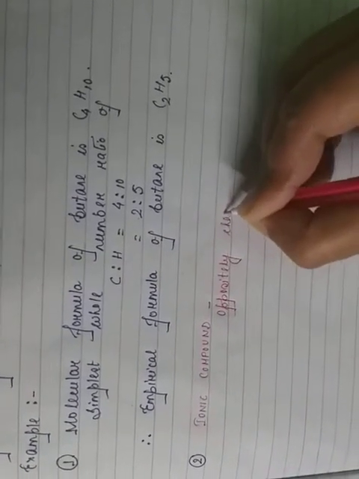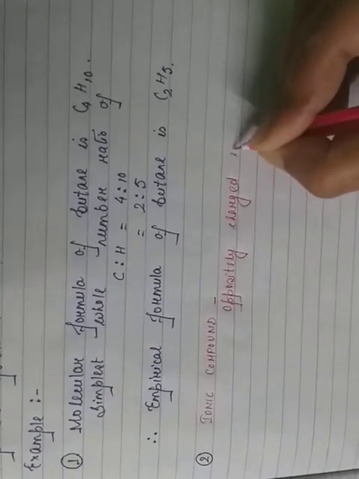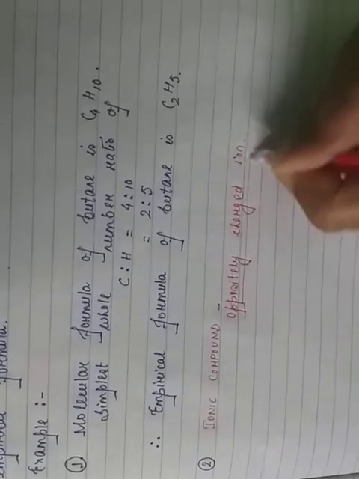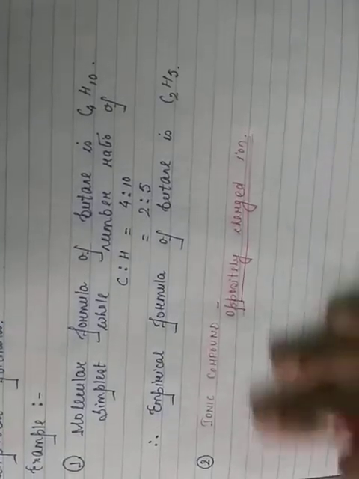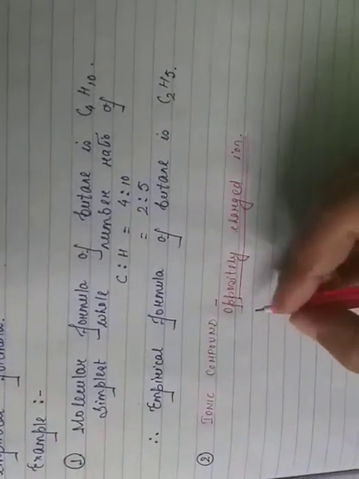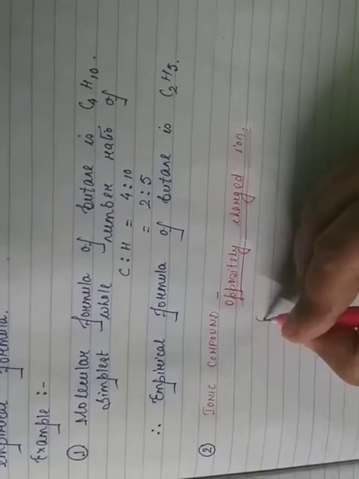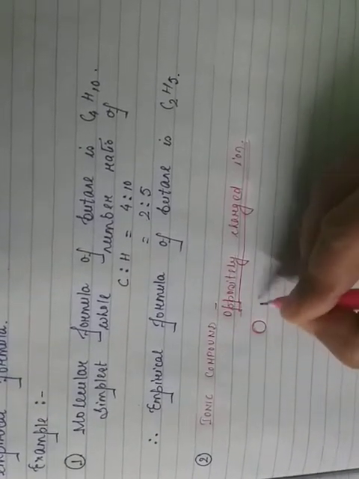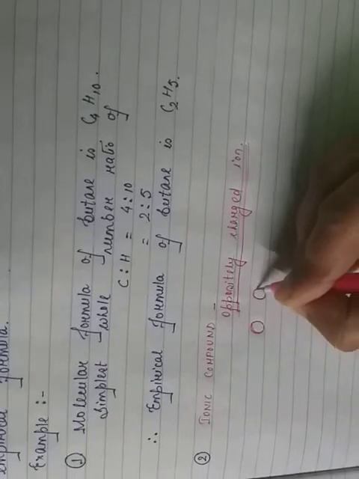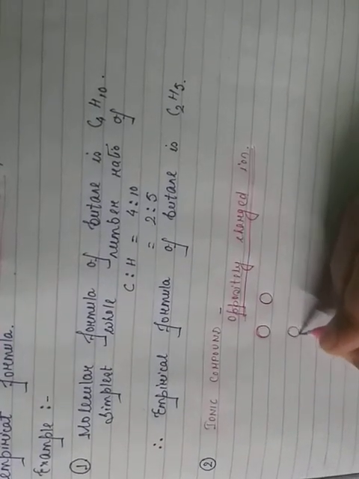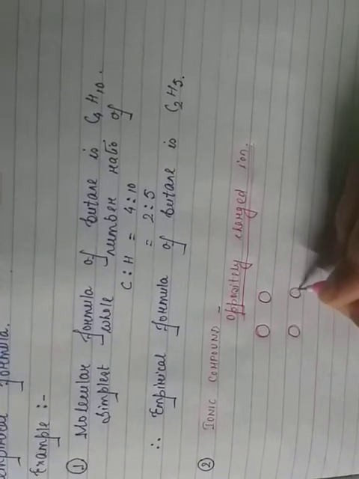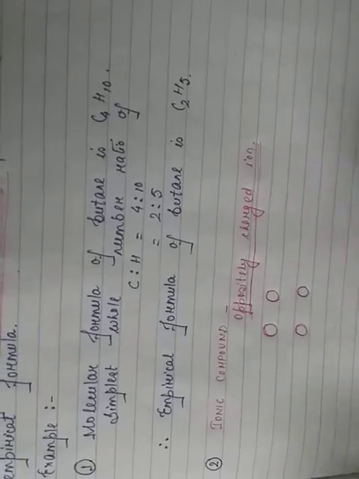So in sodium chloride, I may show you this model also. So this is a sodium chloride in which we have alternately placed Na plus and Cl minus.